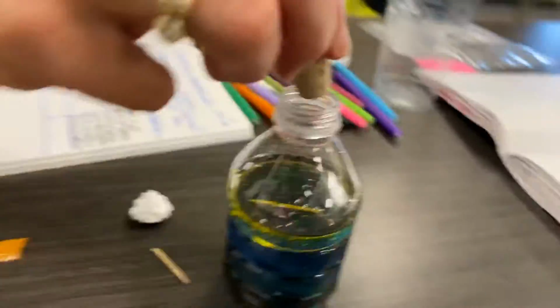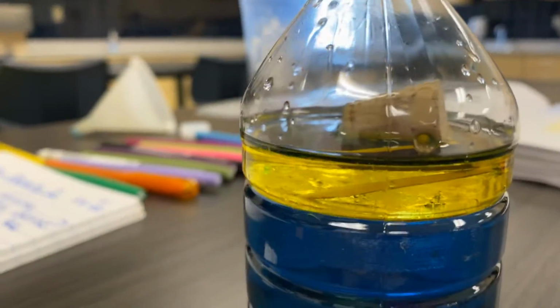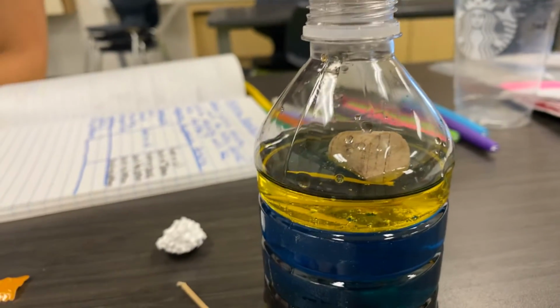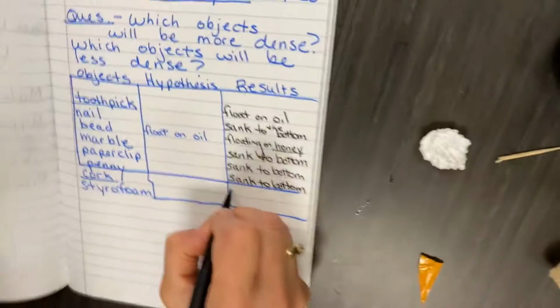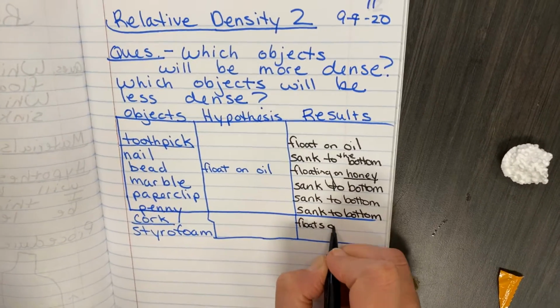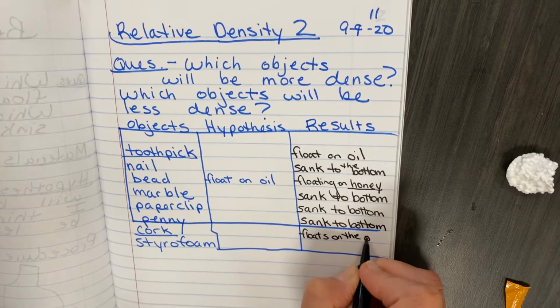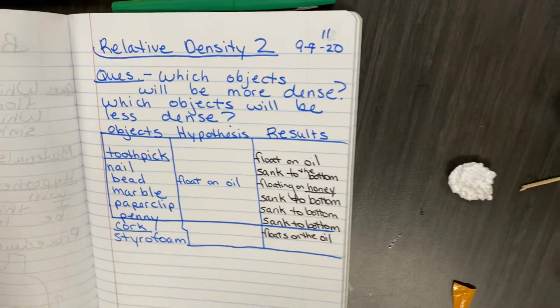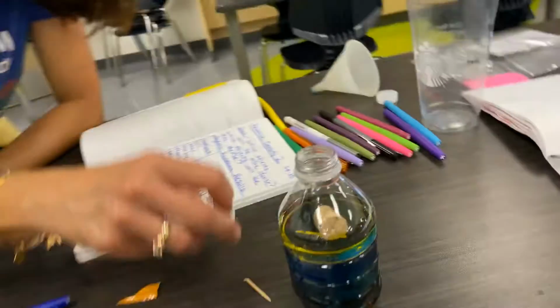All right, let's try this cork. There he is. The cork floats on the oil. Floated, that sounds funny. Floats on the oil. Oh, the cork is less dense. And then we have the styrofoam.